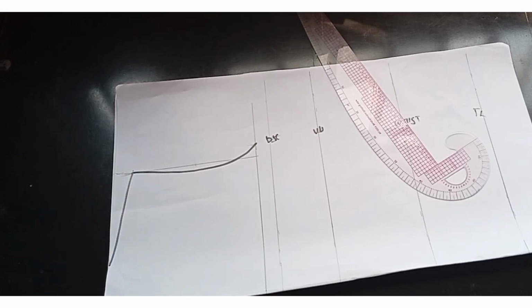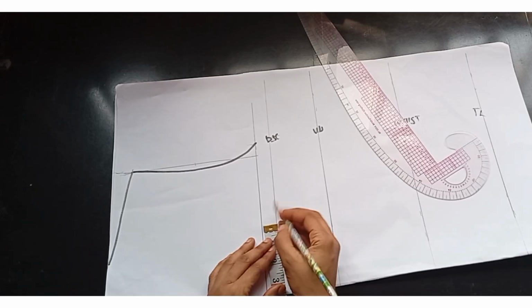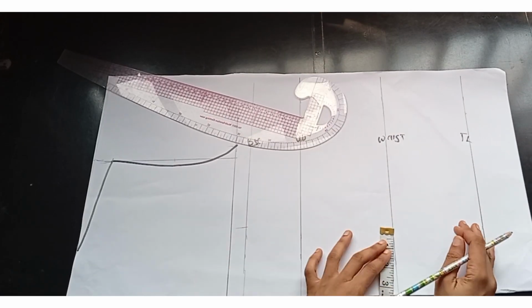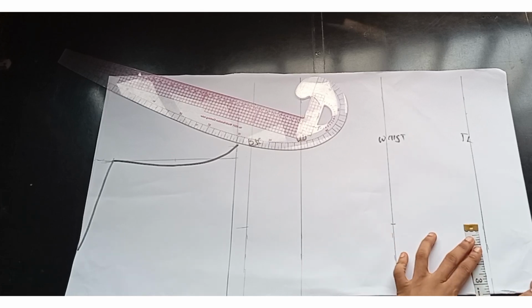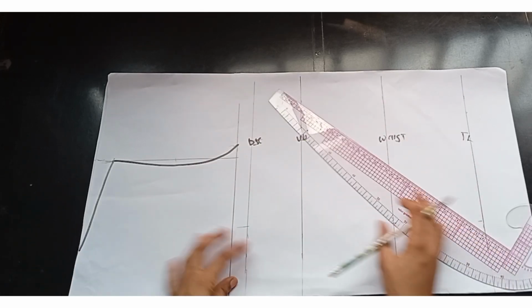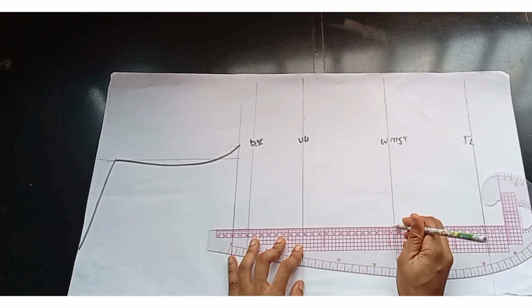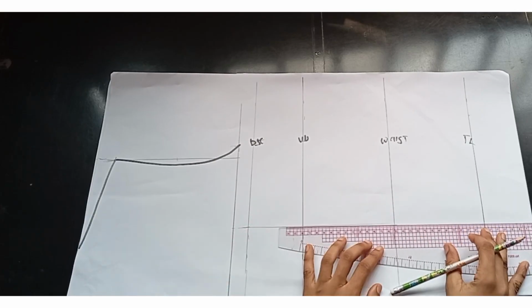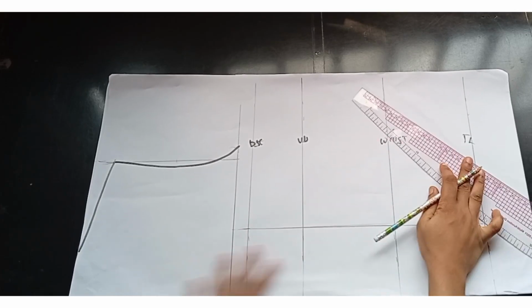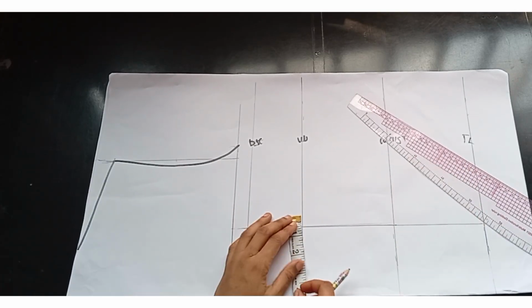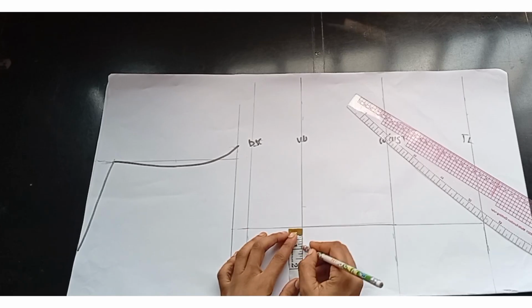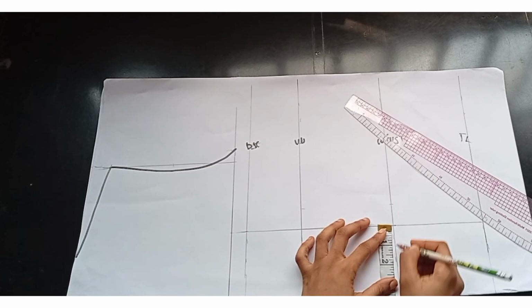After you're done connecting at this point, the next step is to mark my dart. To mark your dart, you're going to mark your nipple to nipple divided by 2. My nipple to nipple is 7 inches divided by 2. I have 3.5 inches, which I'll take to the lower part of this pattern. And after I'm done marking, I'll mark my basic dart intake of 1 inch on both sides.